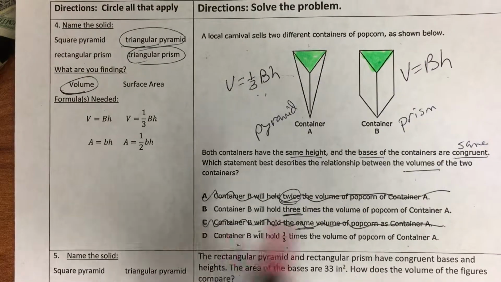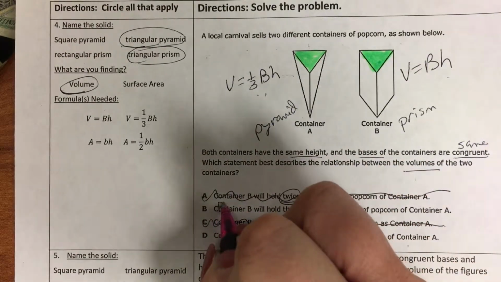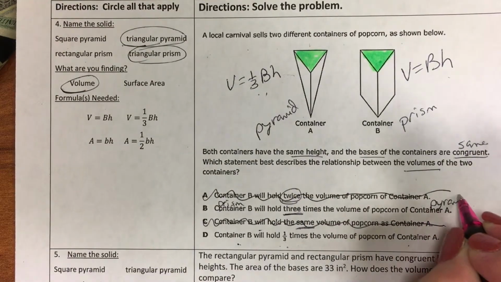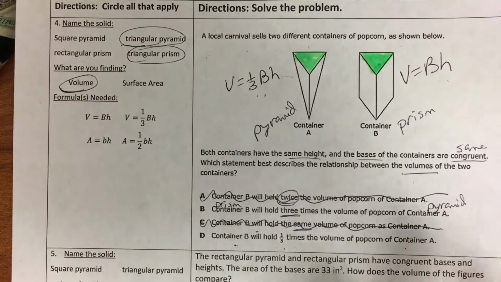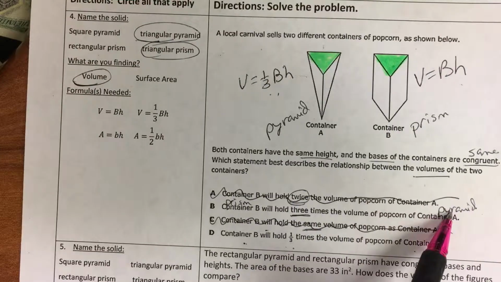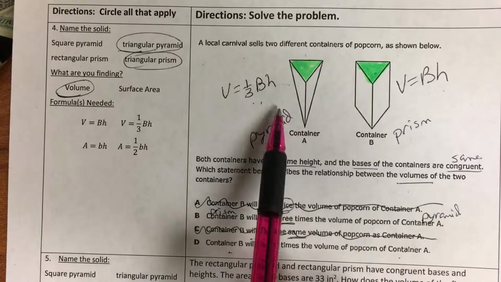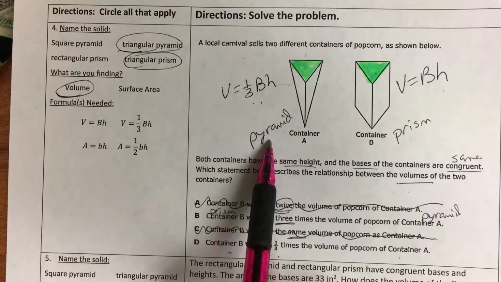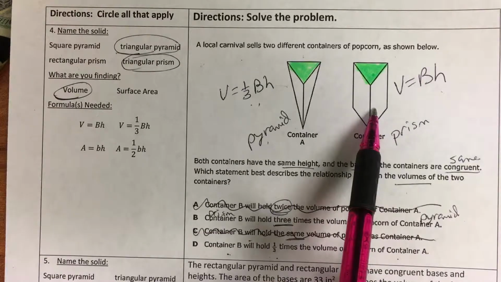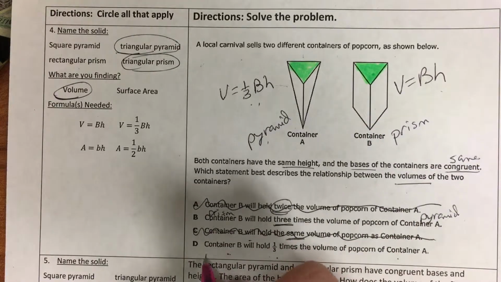Okay, so container B is the prism and container A is the pyramid. All right, so the prism will hold 3 times the volume as the pyramid. Well, the pyramid is 1/3 as big, so if I look at it the other way, this one's 3 times as big, so that makes sense.